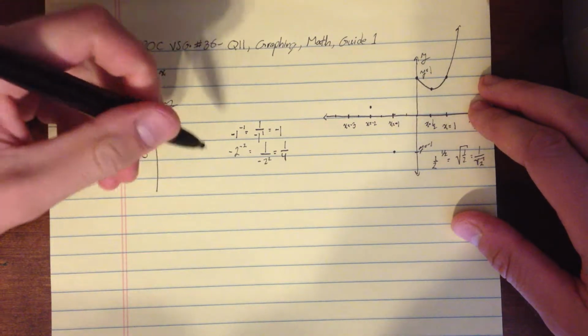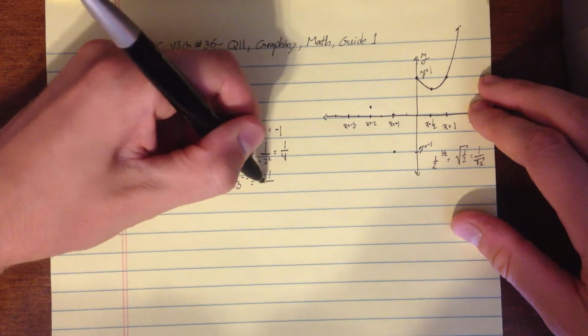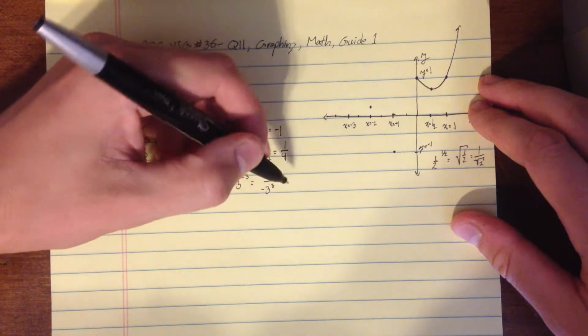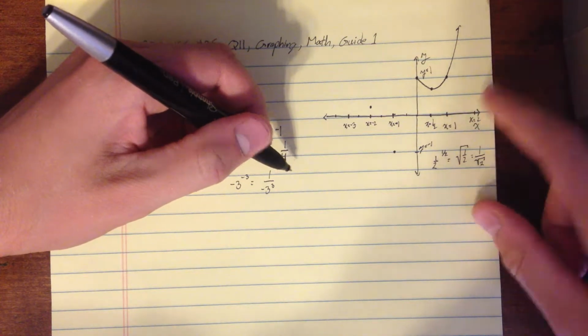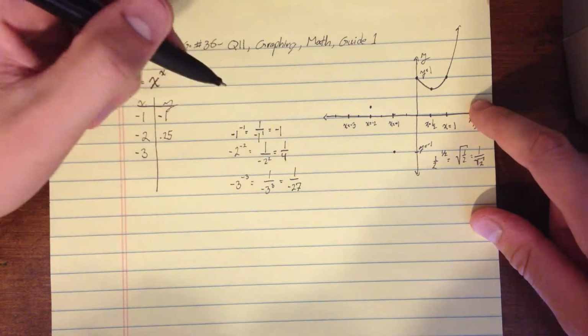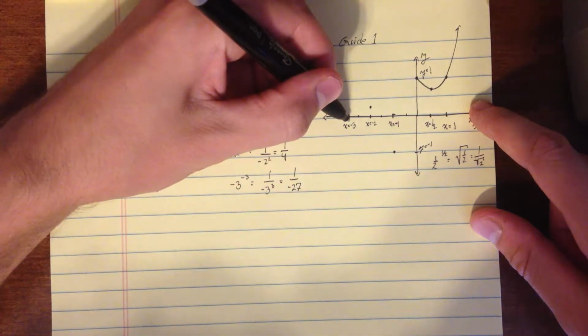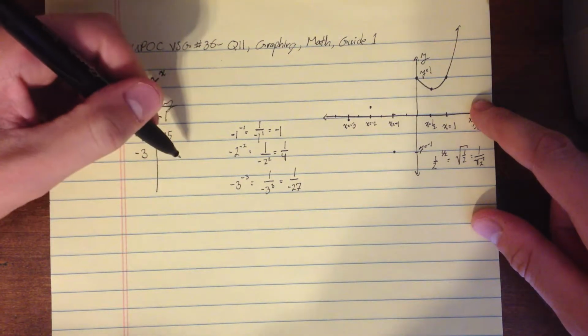And if we look at negative 3, well, again, negative 3 to the negative 3, that's just 1 over negative 3 to the third, so negative 3 times negative 3 is 9, times negative 3 is negative 27. So that's pretty small, and it's negative, so it's like right down here. And we know if we go to negative 4, that we're going to get even smaller.